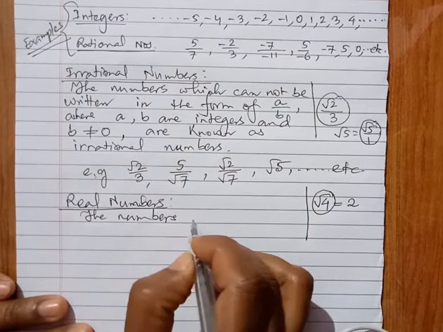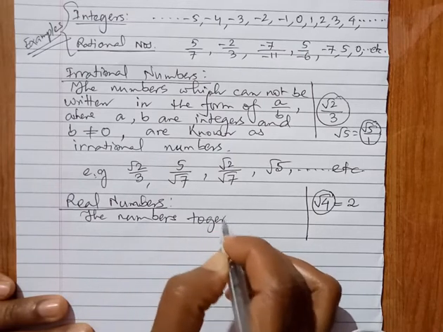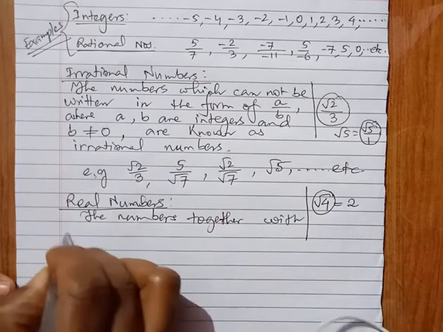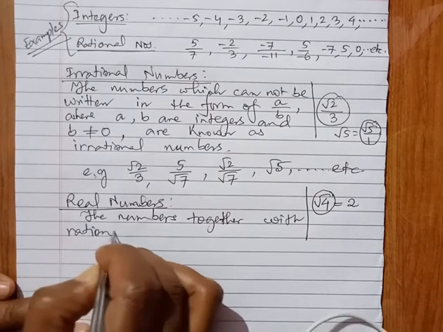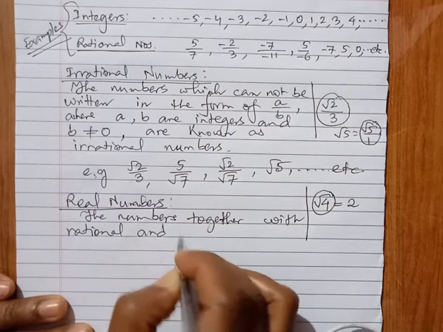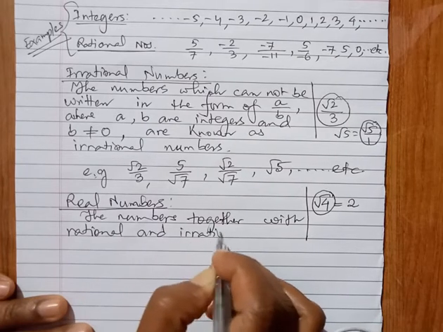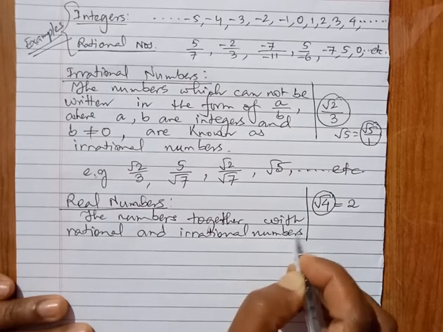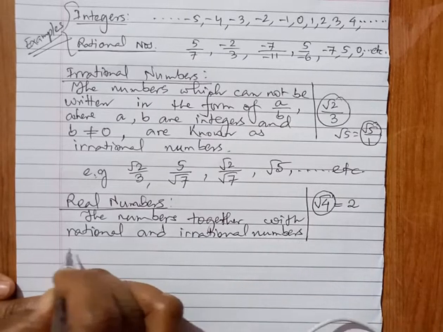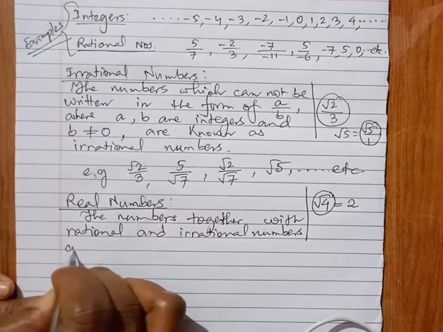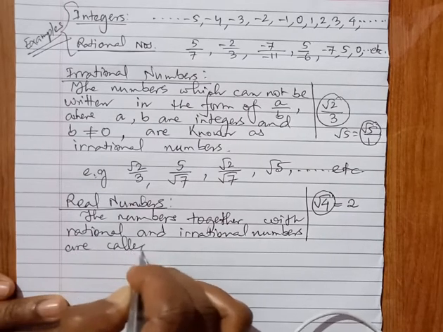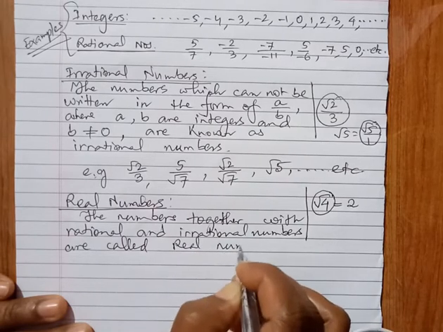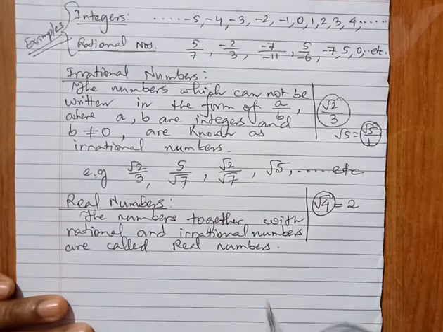The numbers together with rational and irrational numbers are called real numbers.